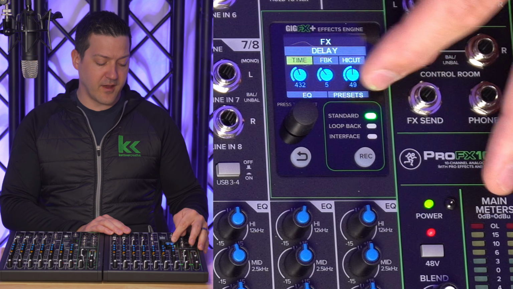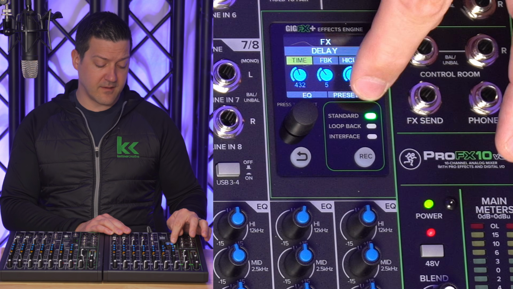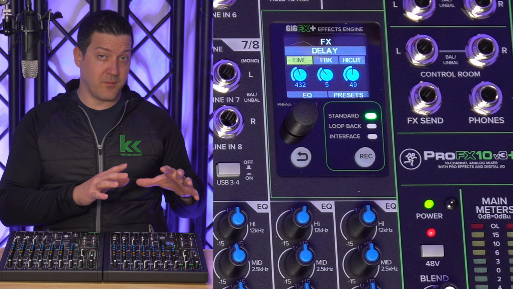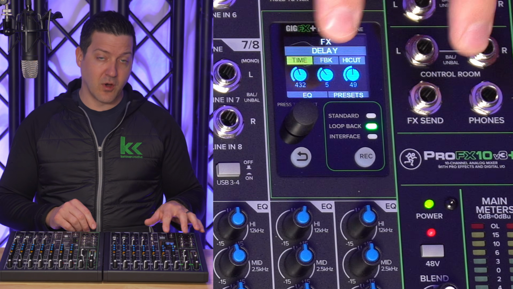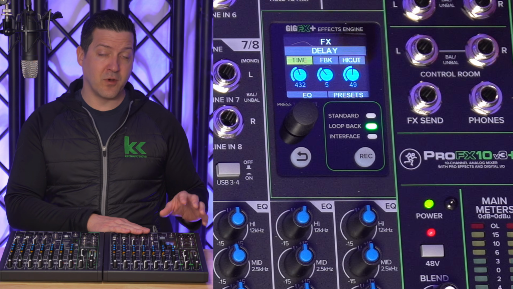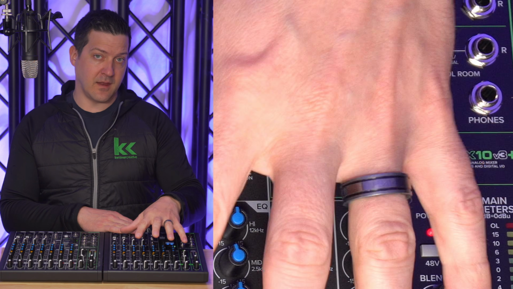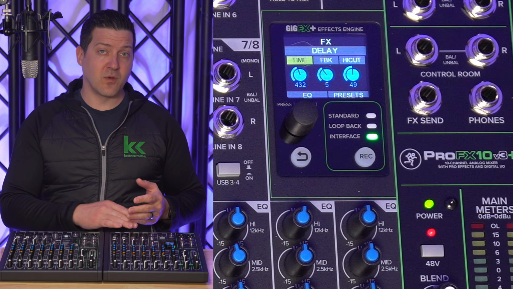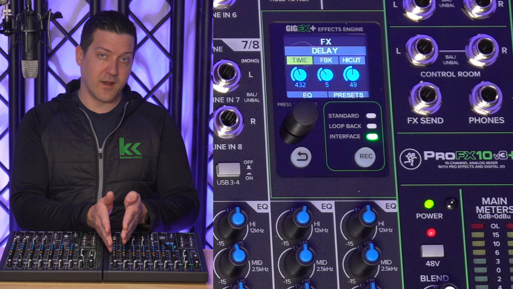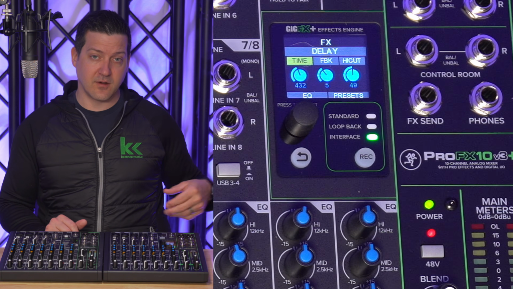Over on the 10v3 Plus, you can see that we have this USB mode section here, which gives us 3 options. The standard mode will record the main stereo output like the old audio mixer used to. Loopback mode will record the main stereo output, including any USB content that you're feeding back into the audio mixer. And then we have interface mode. Interface mode will record the dry channel 1 and 2 only through the USB output of your audio mixer.